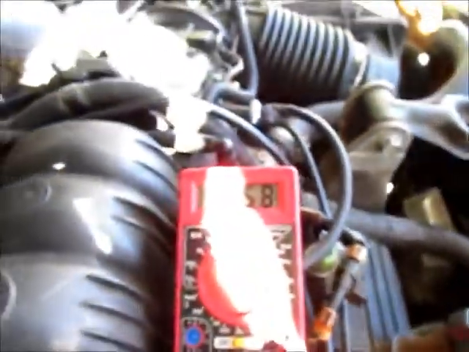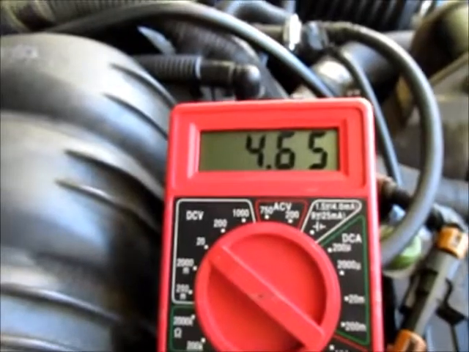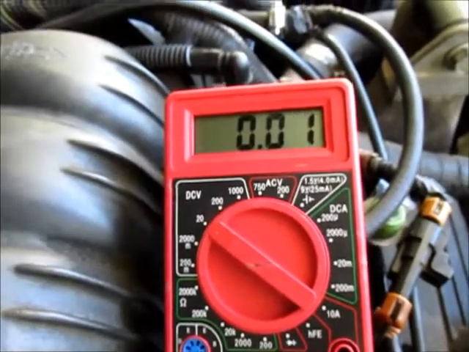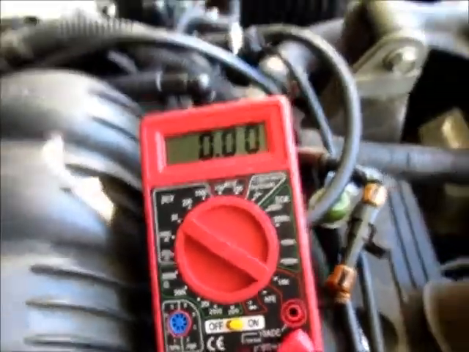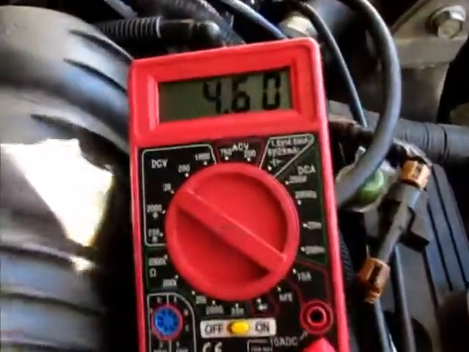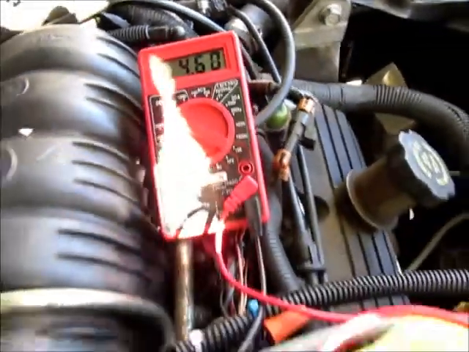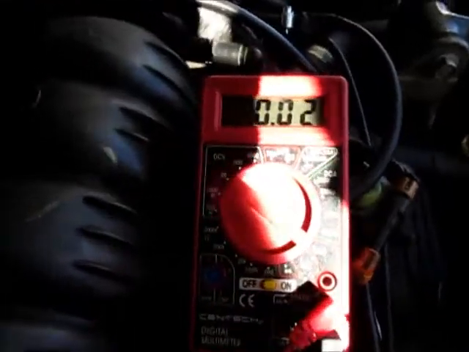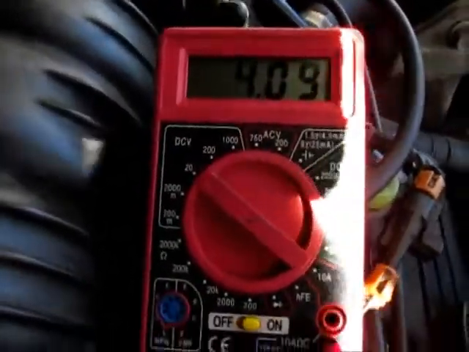That happens. That's not going to allow the MAP to work correctly. It's also going to cause an error as far as the EGR valve opening, because the MAP can't read the manifold pressure increase when the EGR opens. So that's going to be our problem for this.